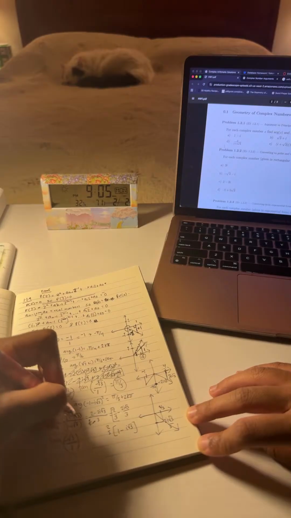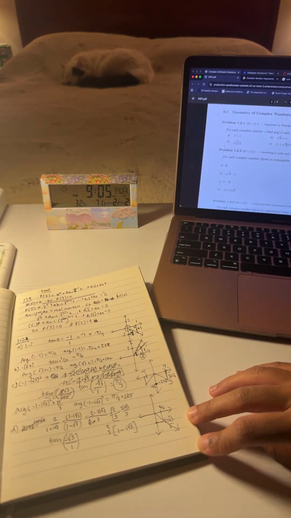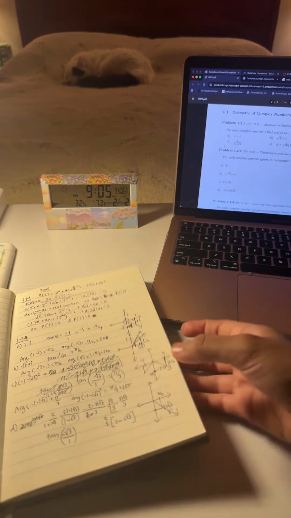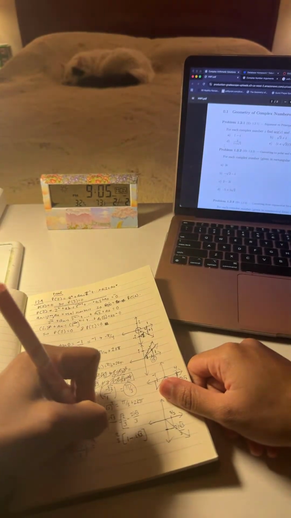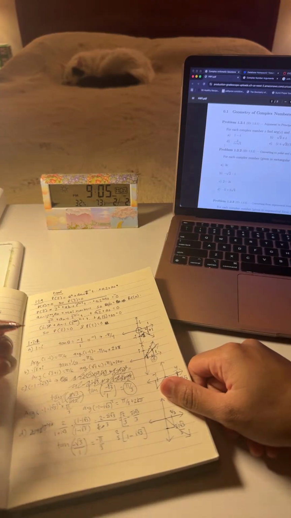Yeah, negative. So tangent of this, from the big 3 that we memorized up over here on this page, would have to be pi over 3, but negative since it's in the fourth quadrant.